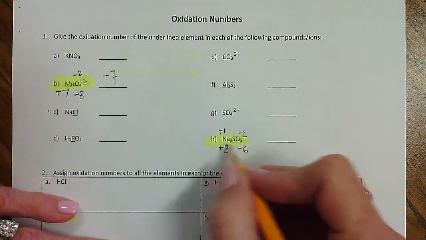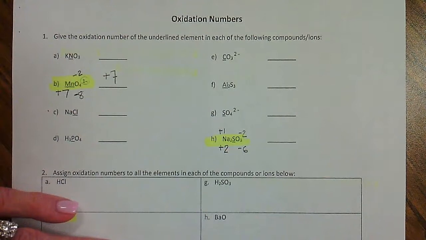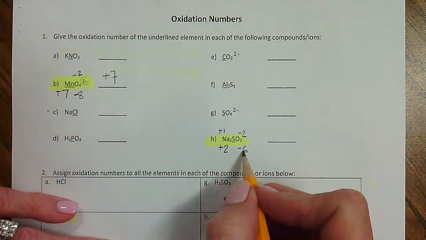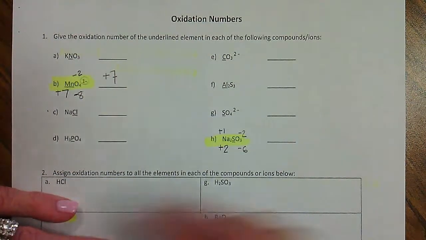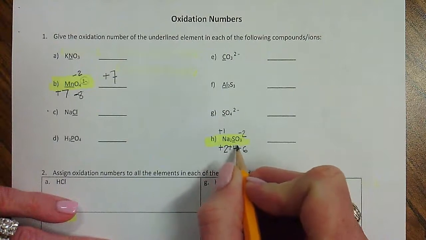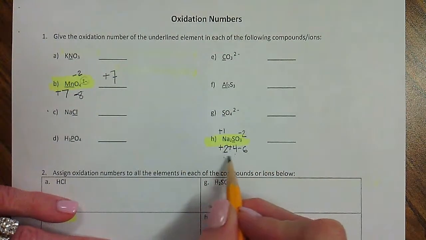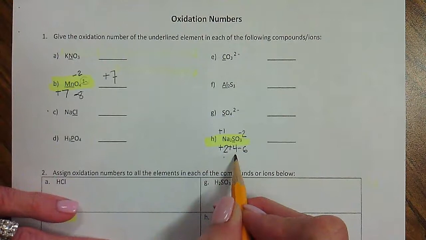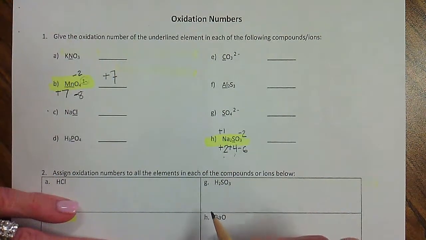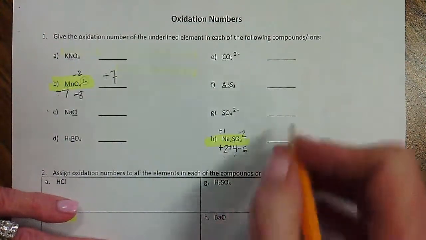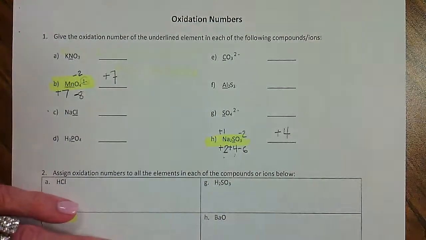Well, there was no charge on this compound, so this is a neutral compound. The charges have to sum to 0. +2 minus 6 does not equal 0. So what does sulfur have to be in order for all the positive charges to equal the negative charges and sum to 0? It has to be +4, because that would equal +6, which would offset this -6 to sum to 0. So what is sulfur's oxidation number? In this case, it is +4.